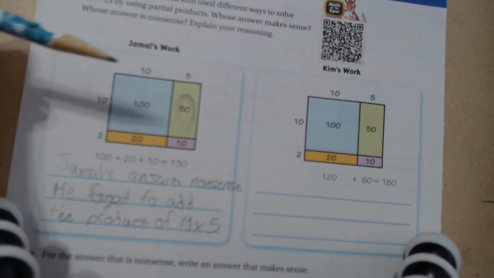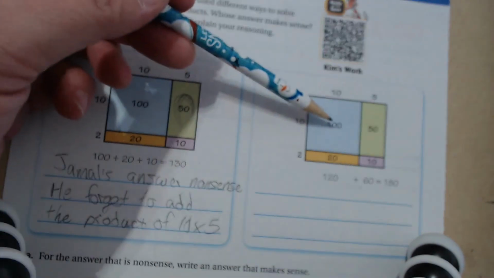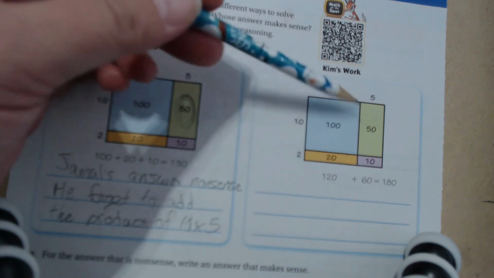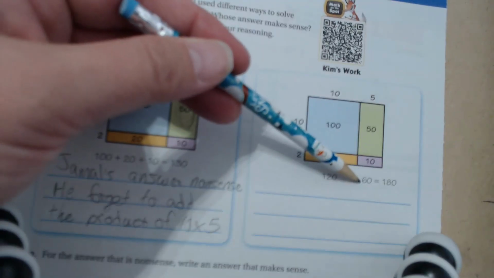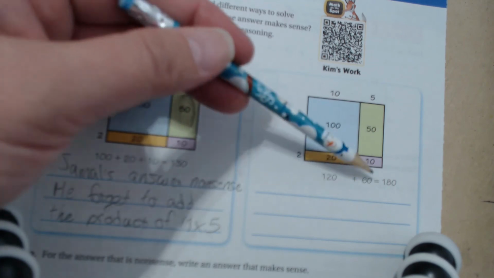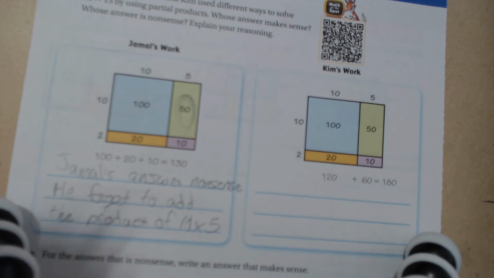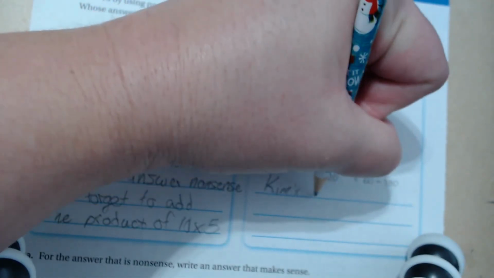Let's check Kim's. So Kim took 120 and made it 120, and she took the 50 and the 10 and made it 60. So 120 and 60 equals 180. So Kim's answer makes sense.